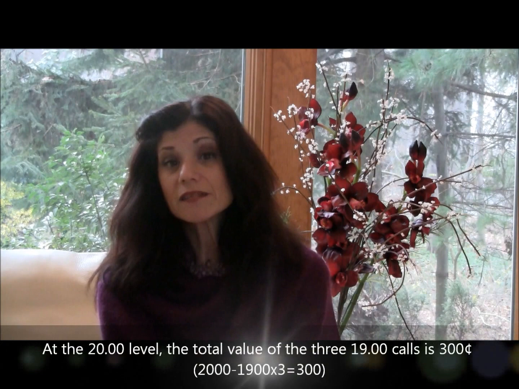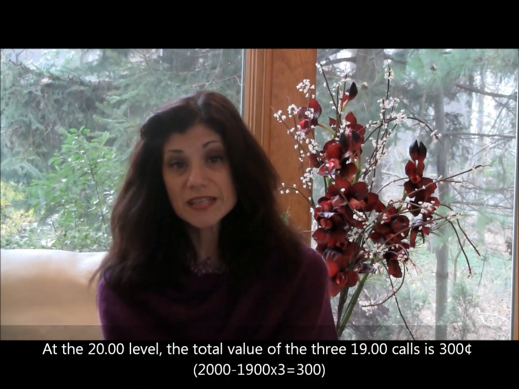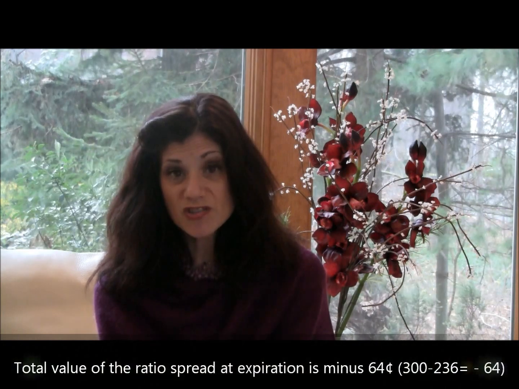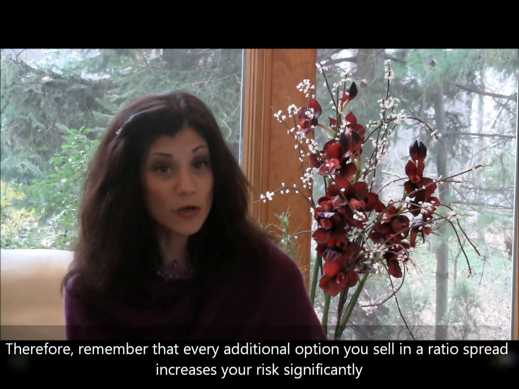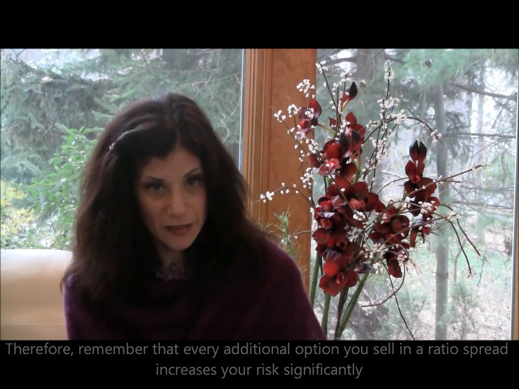At the 20 level, the total value of the 3 19 calls is 300 cents. Total value of the ratio spread at expiration is minus 64 cents. Total loss in dollars, 64 times $50 equals $3,200 excluding fees. Therefore, remember that every additional option you sell in a ratio spread increases your risk significantly.